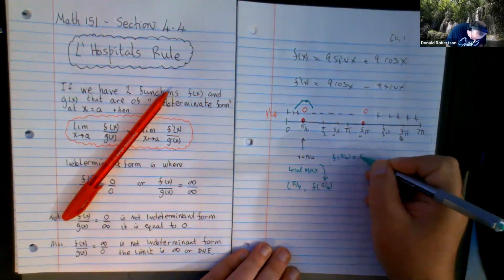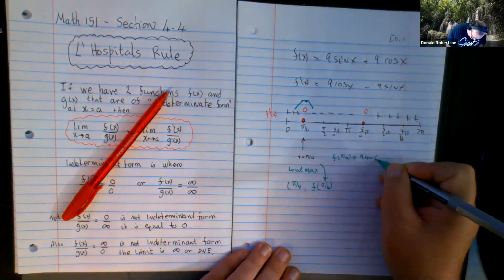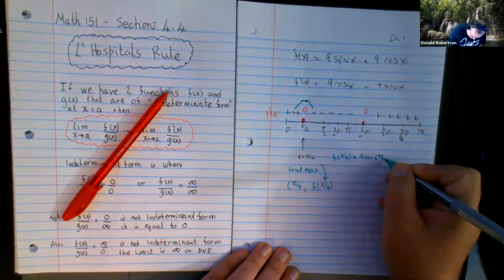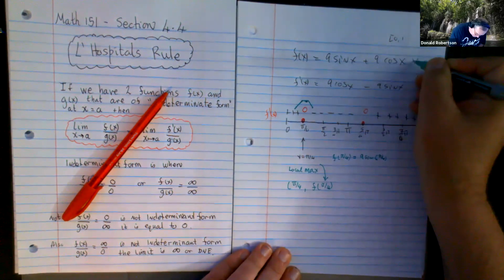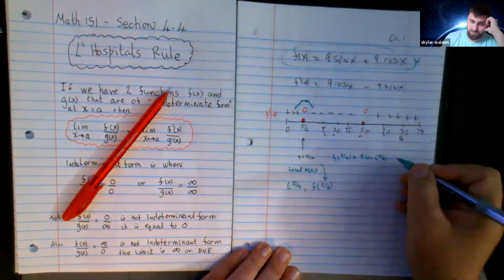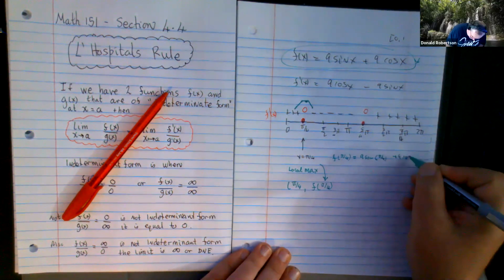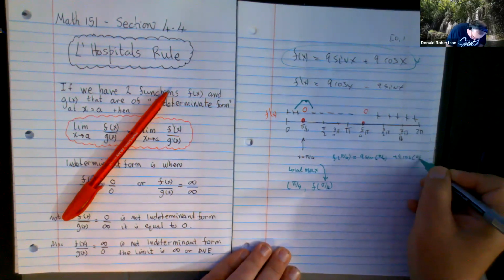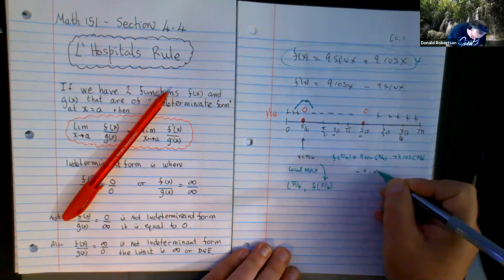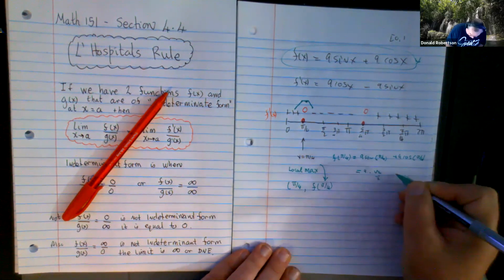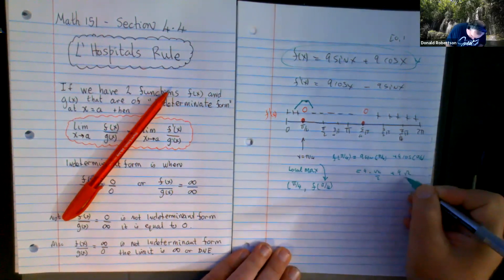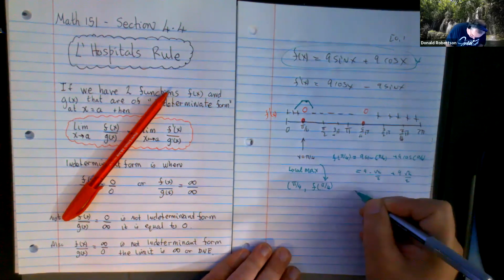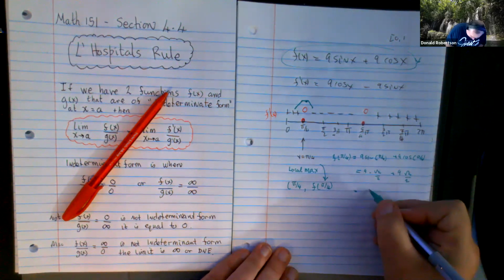So it's going to be 9 times the sine of pi upon 4, right? The original function, this one, plus 9 cosine of pi upon 4. And that gets you 9 root 2 over 2 plus another 9 root 2 over 2. So what's that get me? 18 root 2 over 2. So that ends up being just 9 root 2.